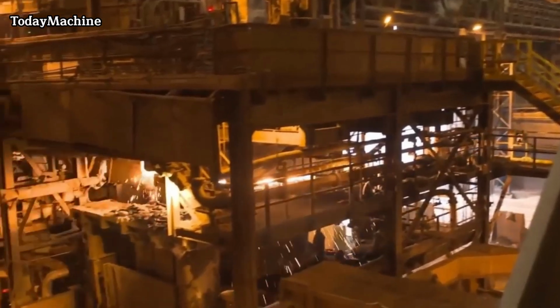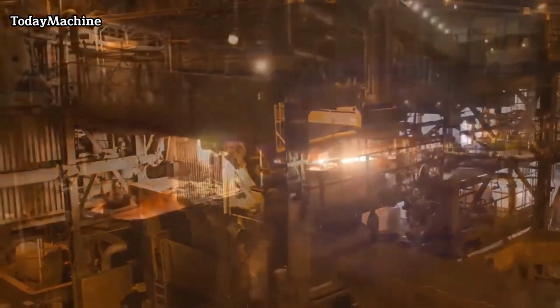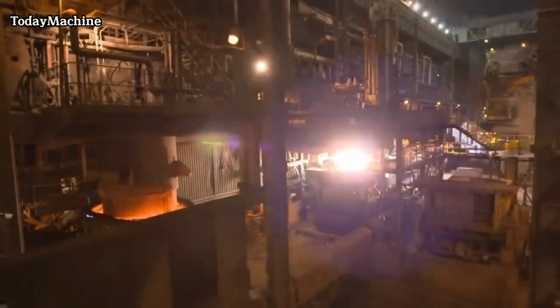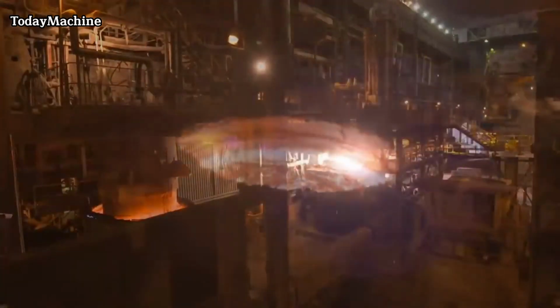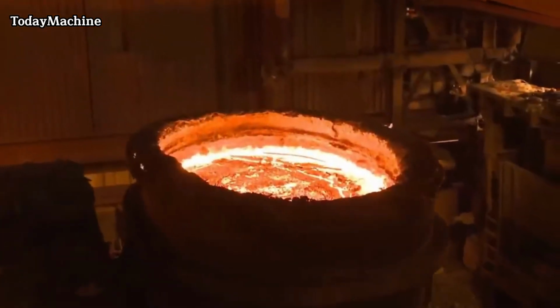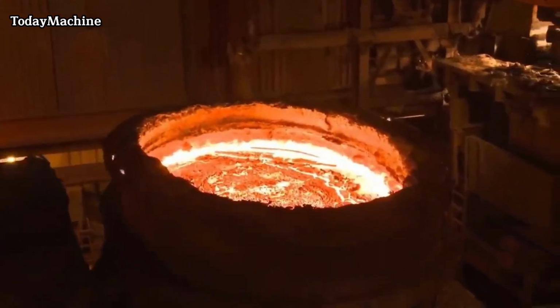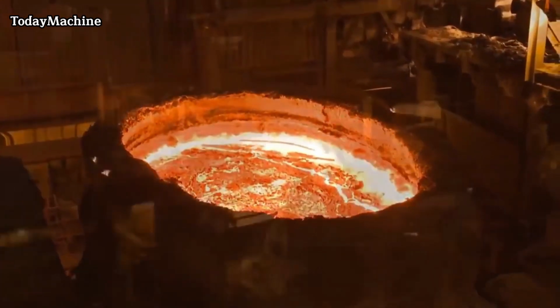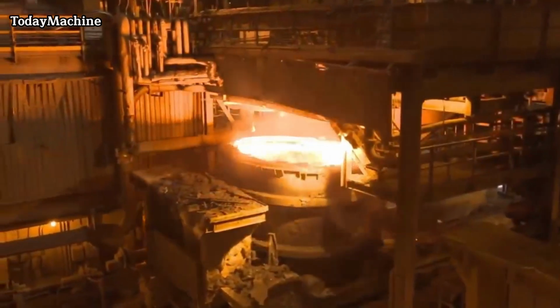In the EAF process, an electric arc is used to heat and melt scrap steel, which is then added to the hot metal to achieve the desired composition. The electric arc furnaces are commonly used for recycling scrap steel and producing specialty steels with specific properties.